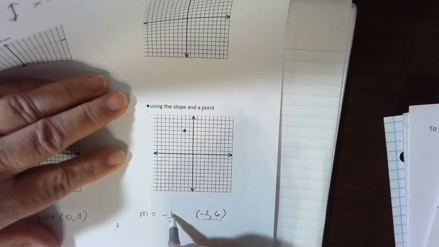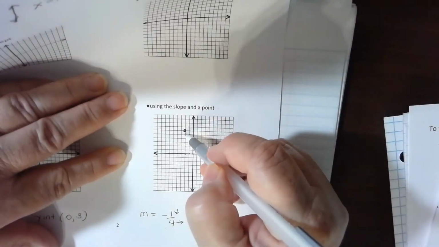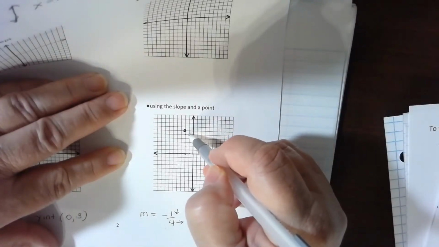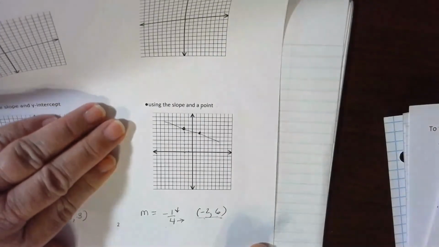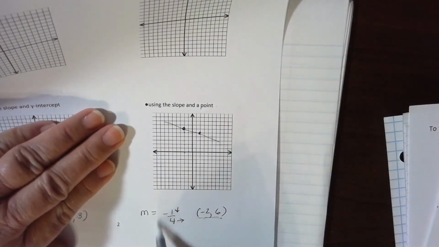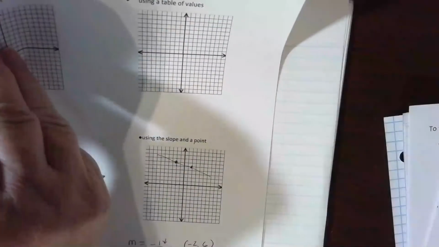So since it's negative, that'll be coming down, and I'll still go to the right. So I'm going to come down 1 and right 4: 1, 2, 3, 4. And then when I connect that line, it matches what I think because it has a negative slope and it's coming down as I go from left to right.